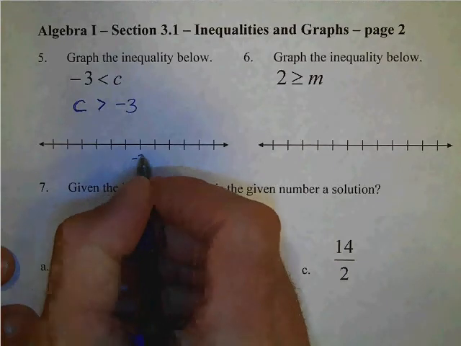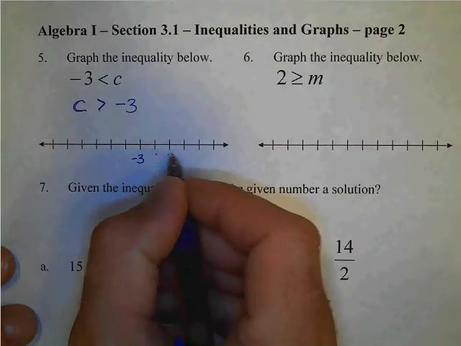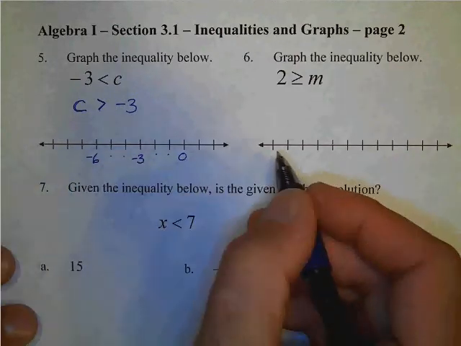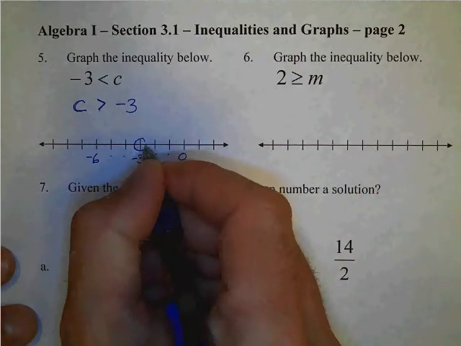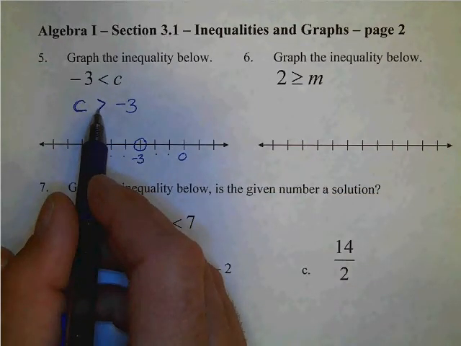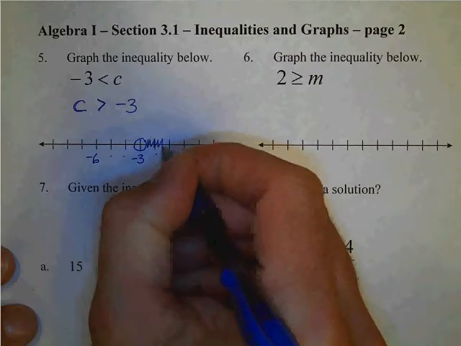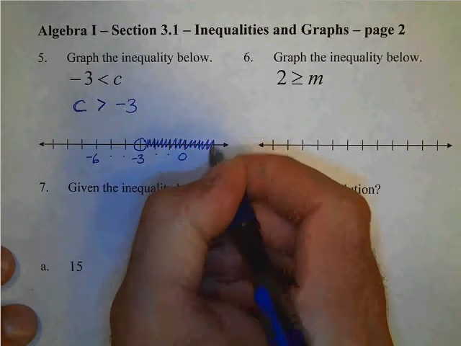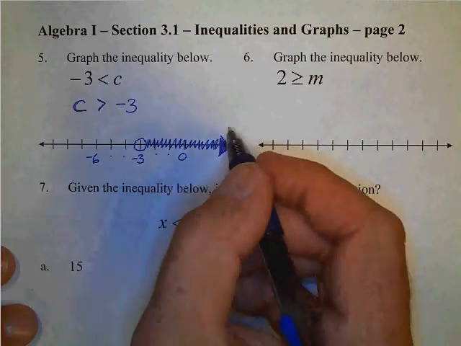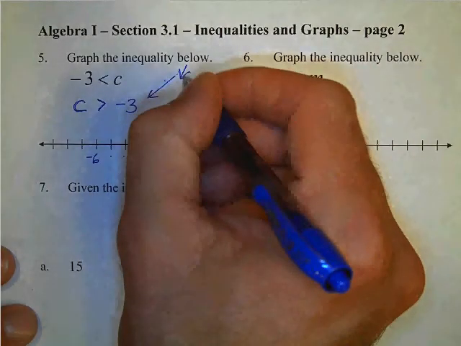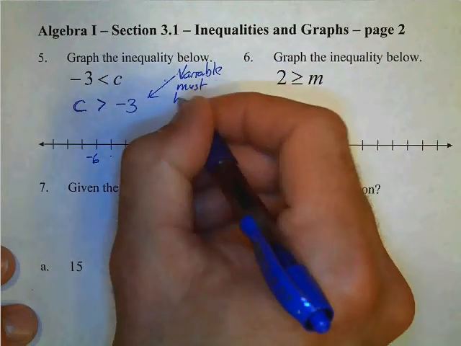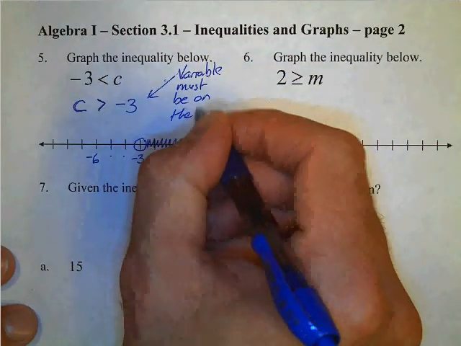Here's -3, -2, -1, 0, -4, -5, -6. I'm going to put an open circle there because it's not equal to, and now I'm going to shade in the direction of the inequality, and that is to the right. Now, in order to shade in the direction of the inequality, the variable must be on the left. So put a little note to yourself: the variable must be on the left.